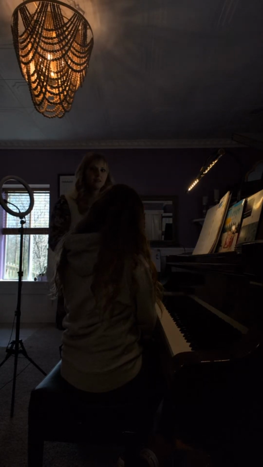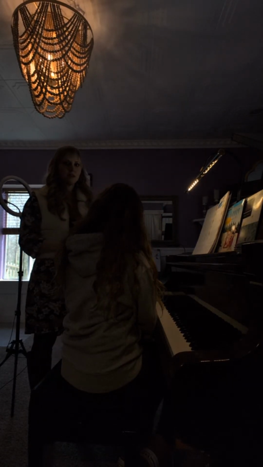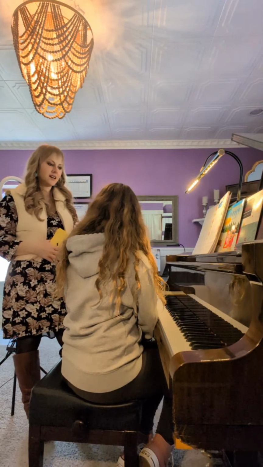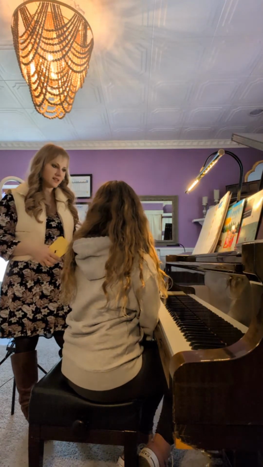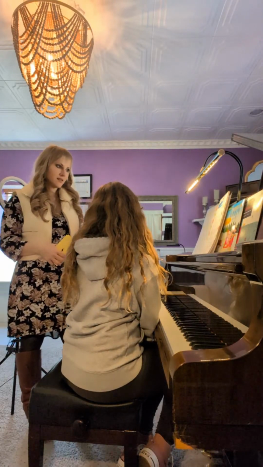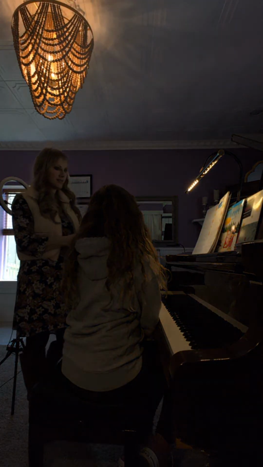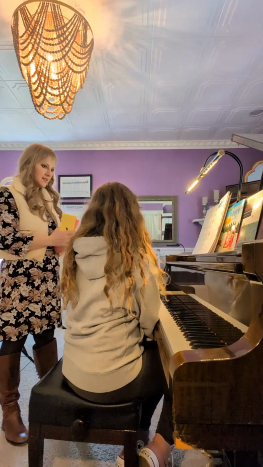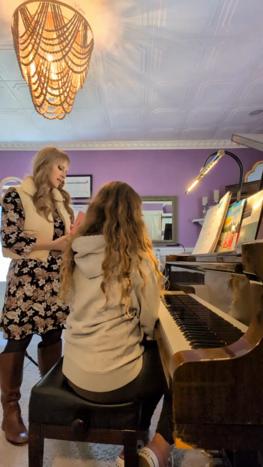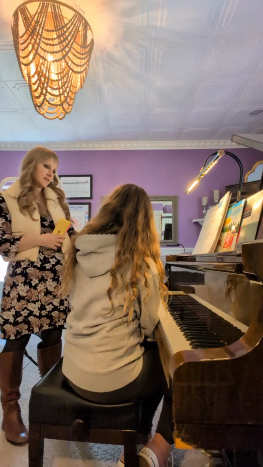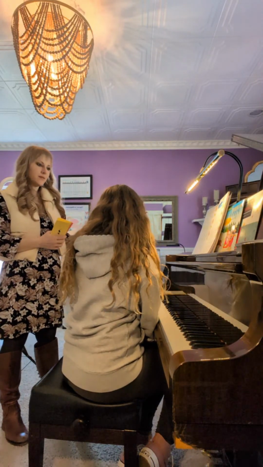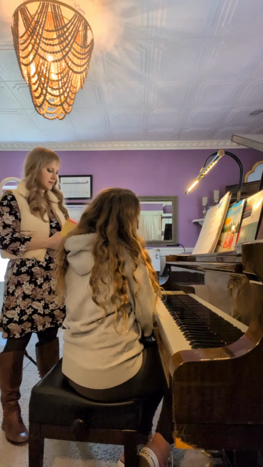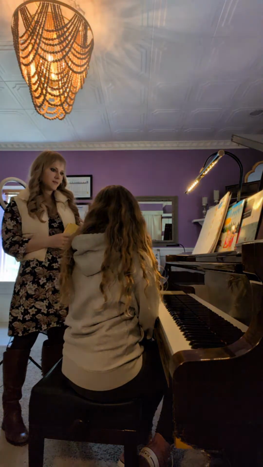And what's this called? A double bar line. What does a double bar line tell you to do? That the music ends. Stop. It's like a musical stop sign. And why do you stop? Because it's the end of the song. And what's this called? Repeat. And when you see a repeat sign, you have to repeat the song again.